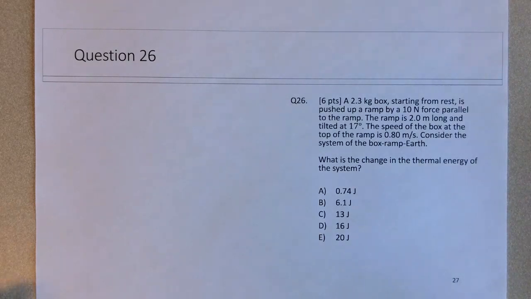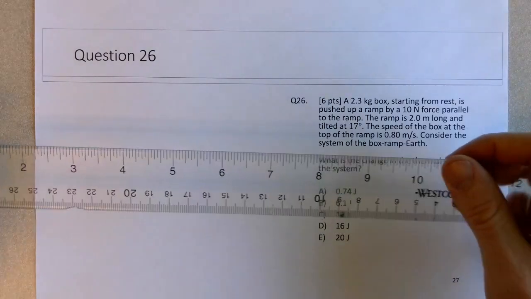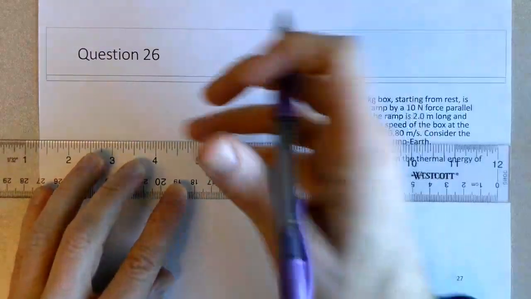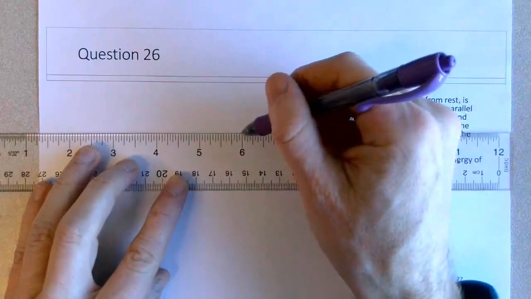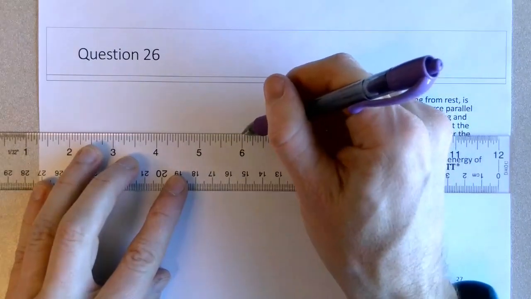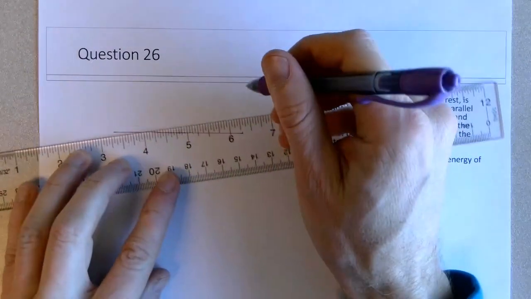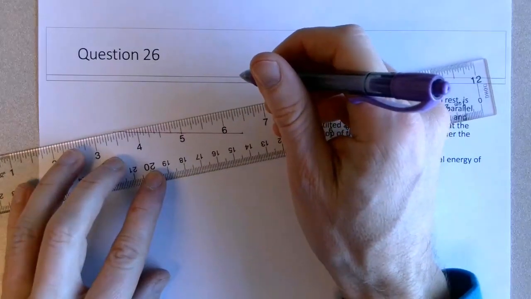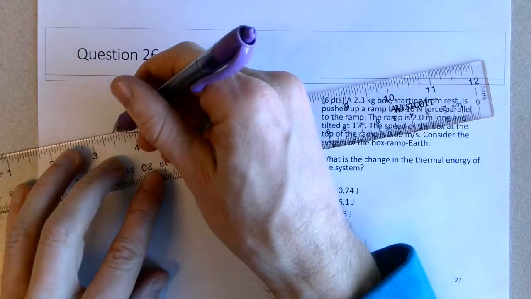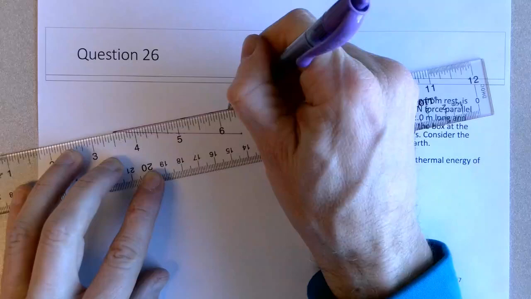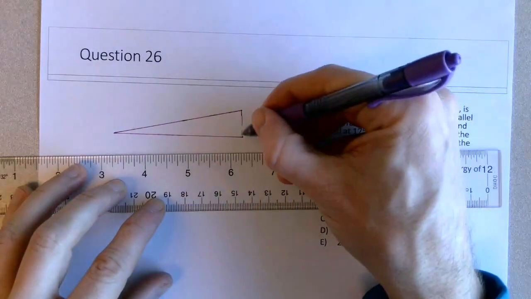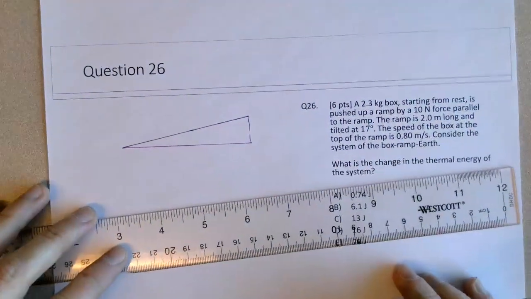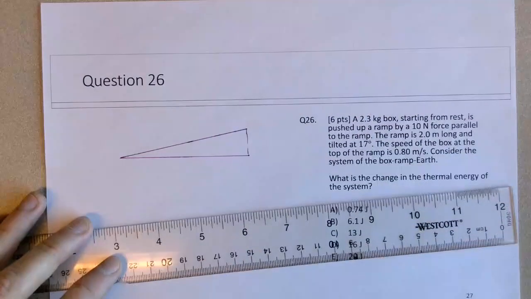Okay, so let's start as we normally do with a picture. Let's draw the ramp here, so it's not that 17 degrees of an incline. And we know that the ramp is 2 meters long.